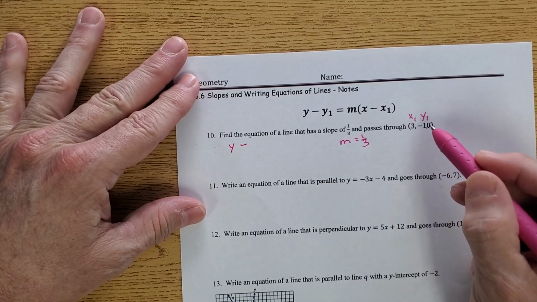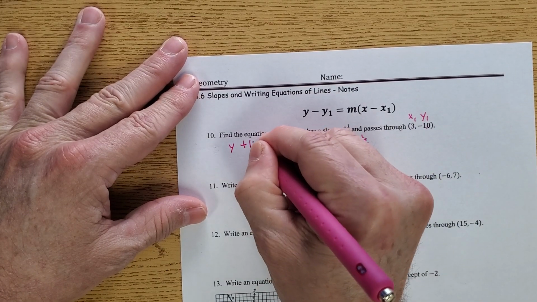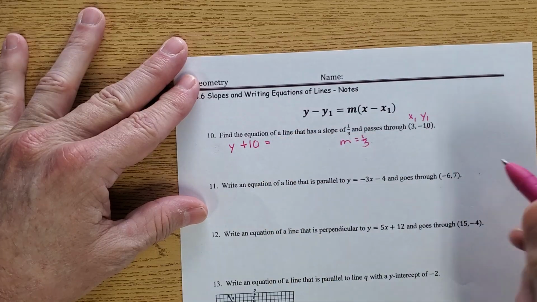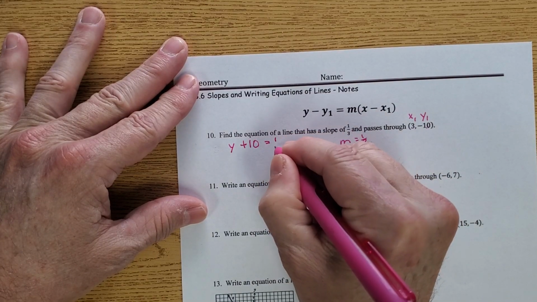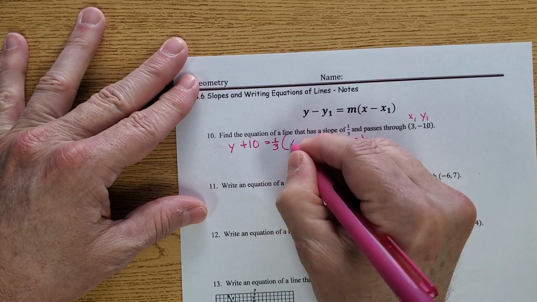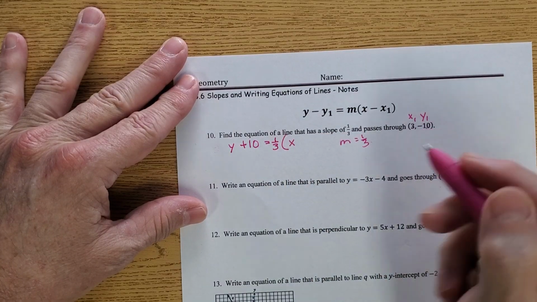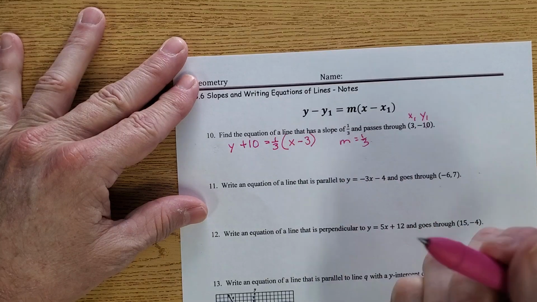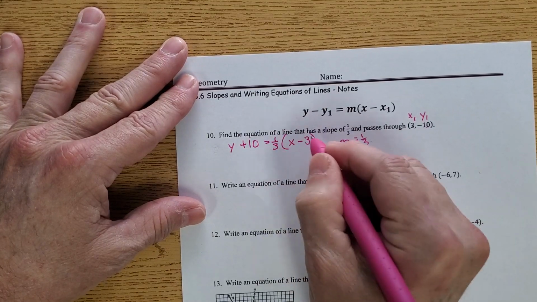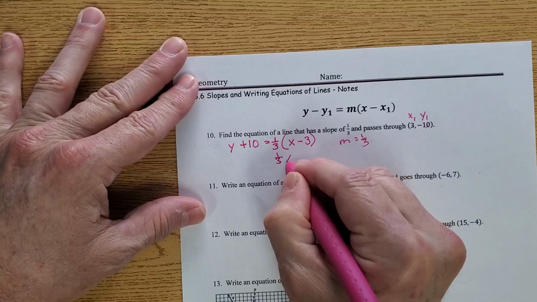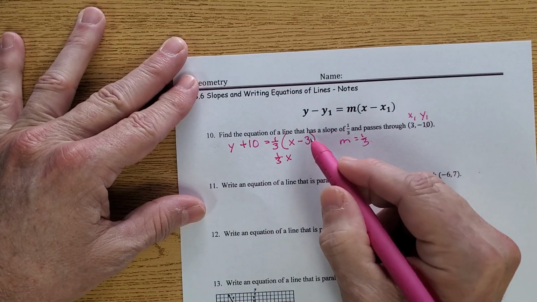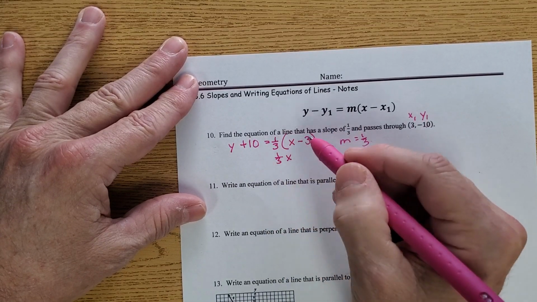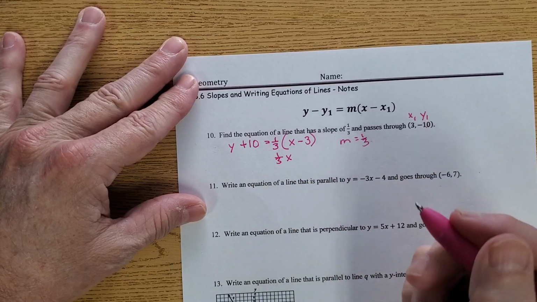Okay, so y minus, oh, it's a negative. Okay, so y minus a -10 is +10. Okay, and then we put the m, the 1/3 here, and then we've got the x, which is just going to slide in as a -3 since it's positive. And then you distribute, that's 1/3 x, and 1/3 of -3, whenever you multiply the top by -3, it'll be -3/3, right?